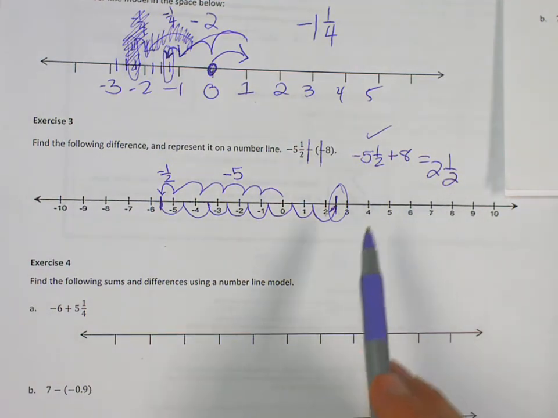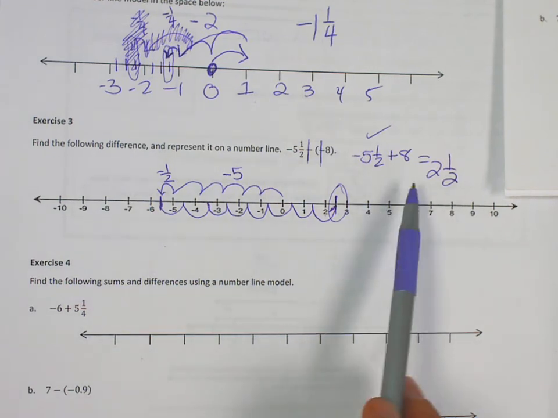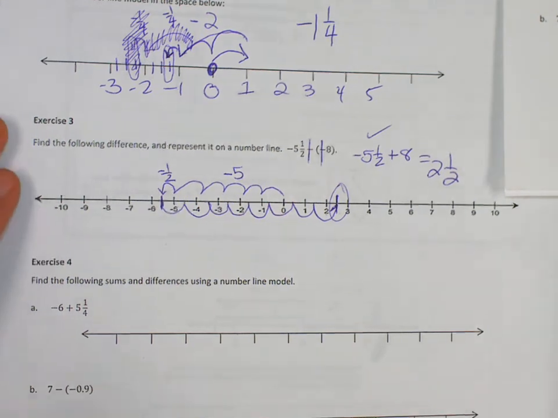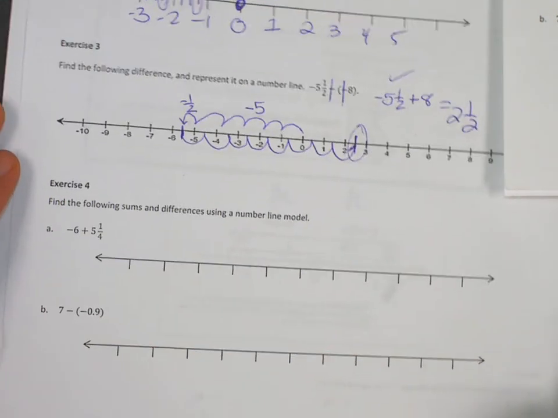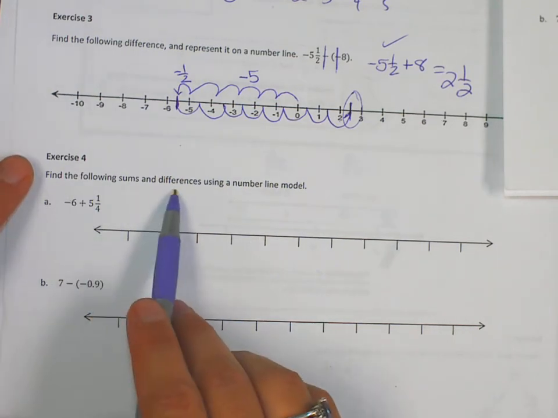You really need to know how to use the calculator. I'm giving you the background knowledge that you need to understand how to break down numbers and use your properties. But for the numerical evaluation, evaluating your answer, it's 2.5. I wanted to go over that word evaluate. Make sure you understand that means give me the number. Okay, find the following sums and differences using a number line model.